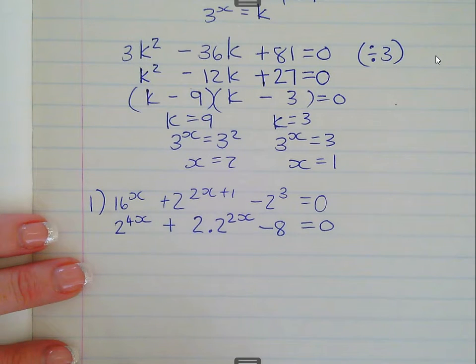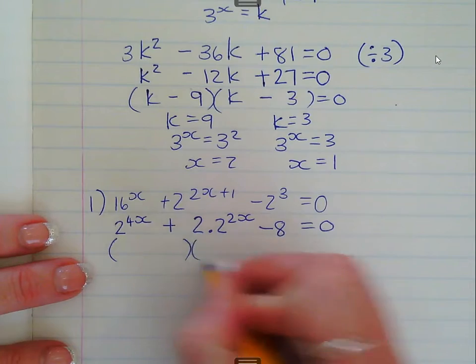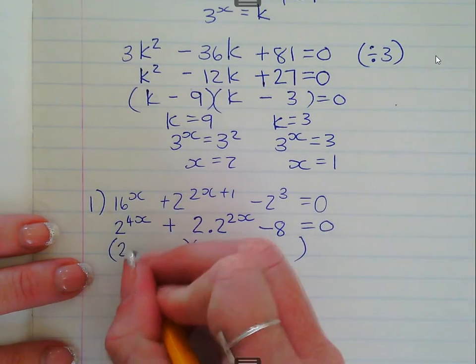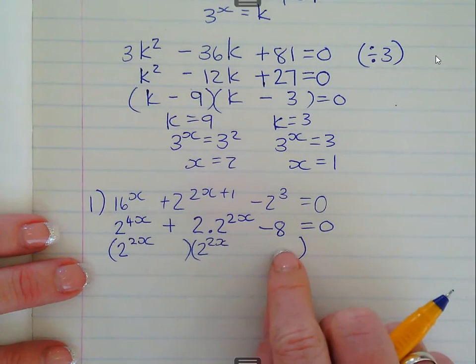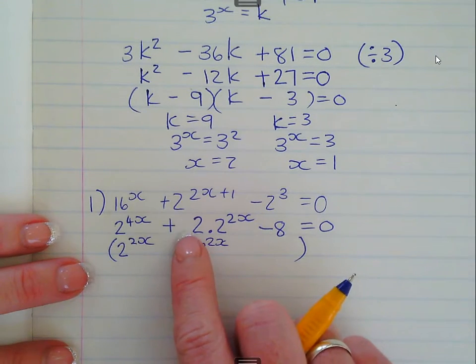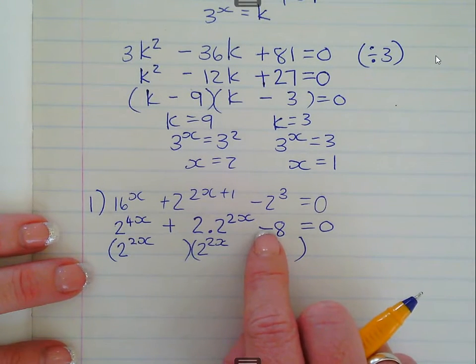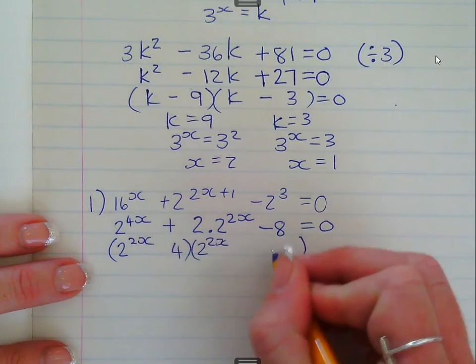Okay. Katlego? You understand? And now I can factorize it. It's that one square root, 2 to the power of 2x, 2 to the power of 2x, and then factors of 8 that will give me 2 when I subtract them is going to be 4 and 2.